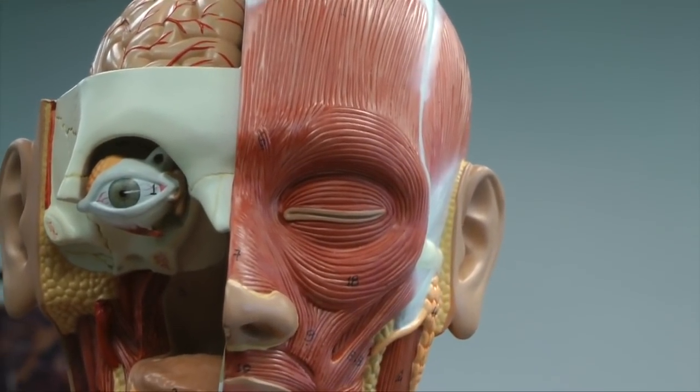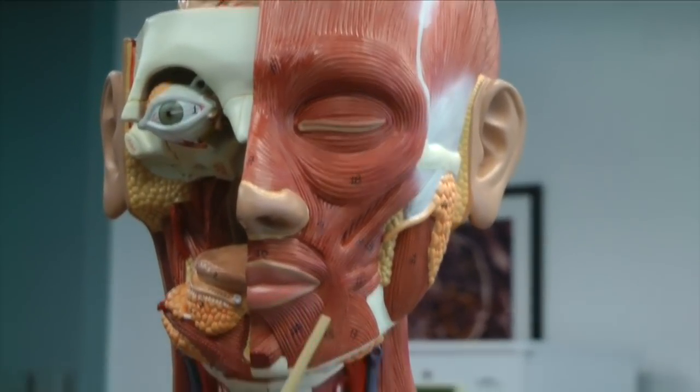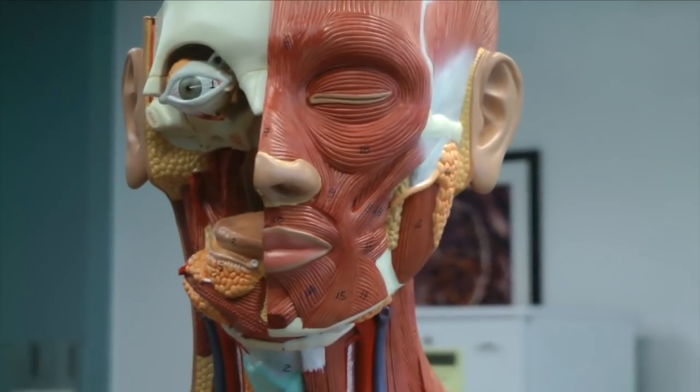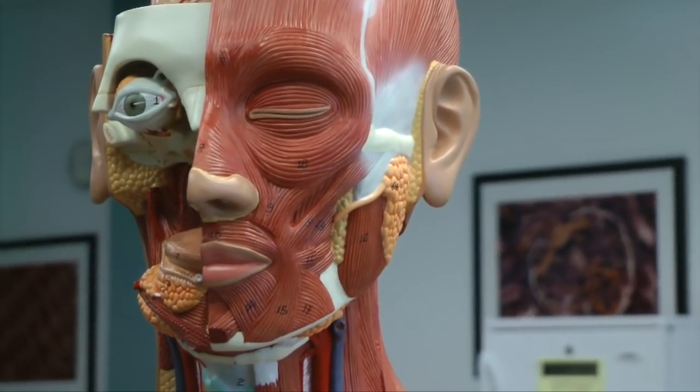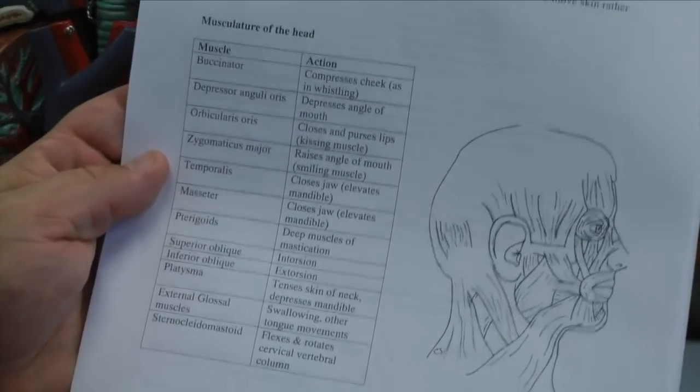Just know what they do, okay? Pay attention to their action. If a muscle's not visible, that does not mean I cannot ask you about the action. I can always just name a muscle and ask you about the action. So make sure you're paying attention specifically to your list here.